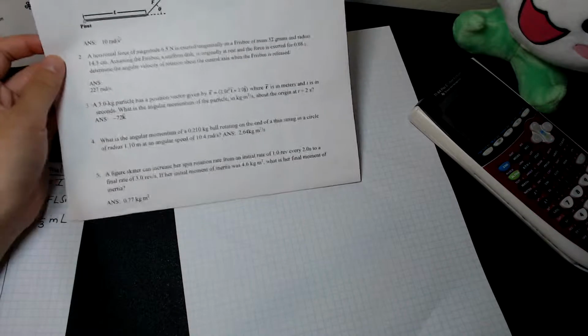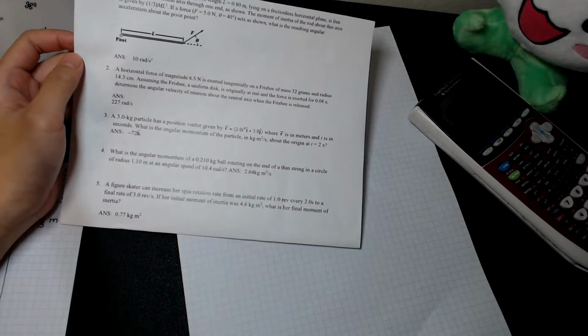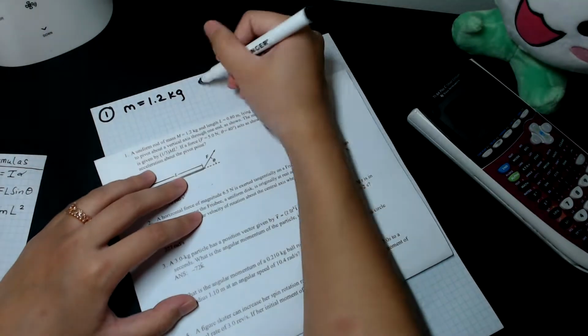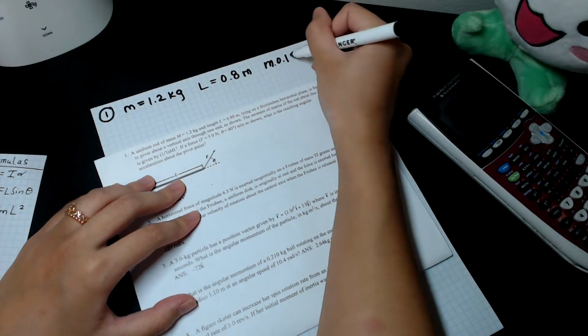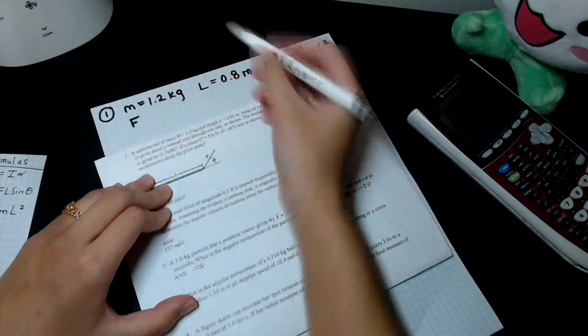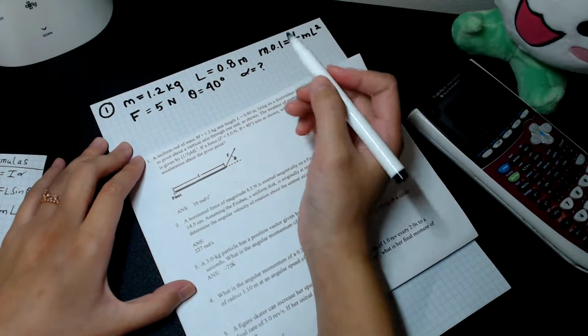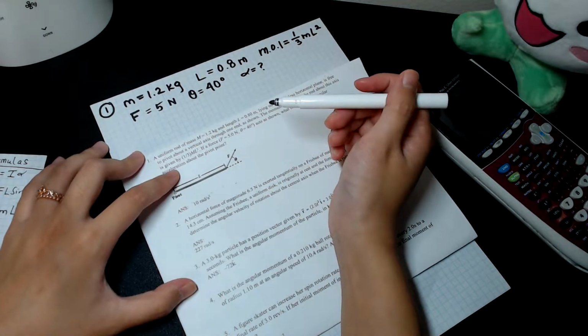So first things first, if you've seen my last video, you know I like to write my knowns first. Okay, so we have all of our knowns and we want to know what angular acceleration is.